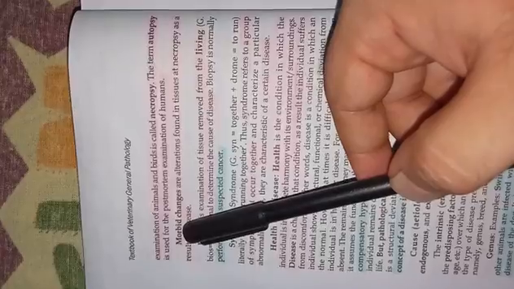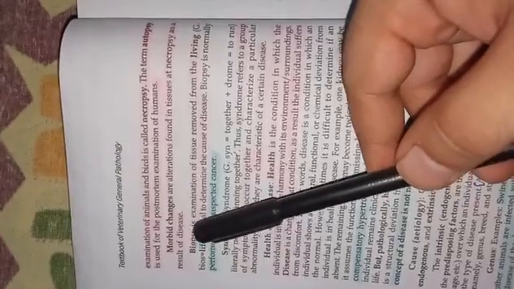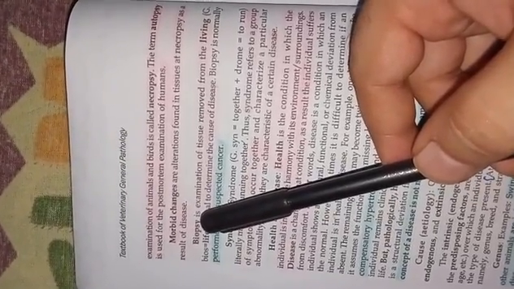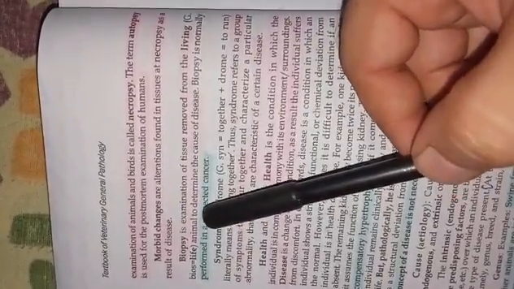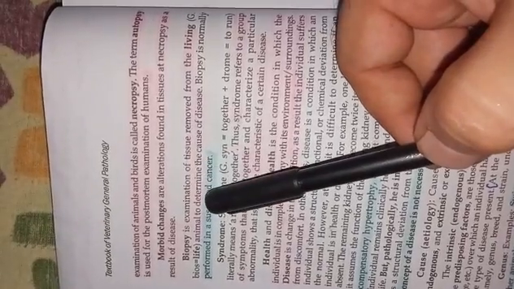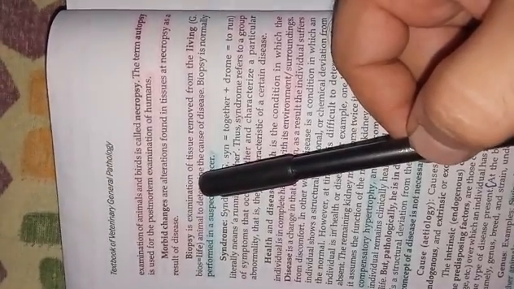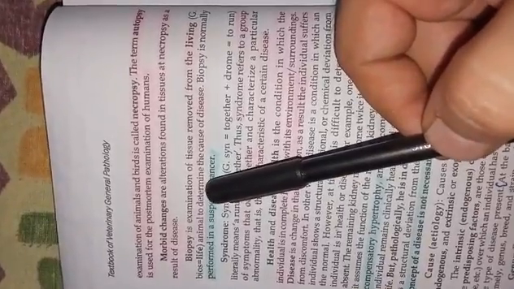Now there is one term which is called morbid changes. Morbid changes are the alterations found in tissues at necropsy as a result of disease. Any change found in the tissues during necropsy which took place because of the disease is called morbid changes. Next term is biopsy. Biopsy is the examination of tissue removed from a living animal to determine the cause of disease. For example, we do it in suspected cancer and in celiac disease in humans, etc.